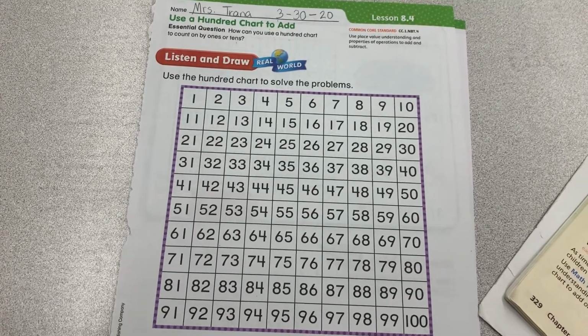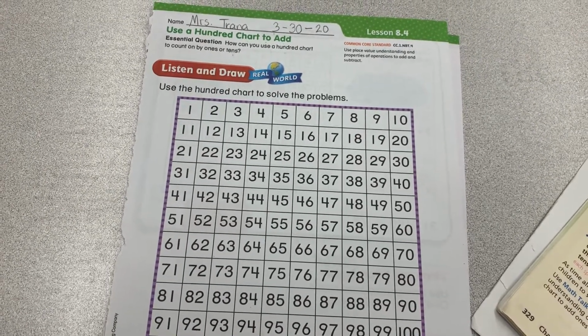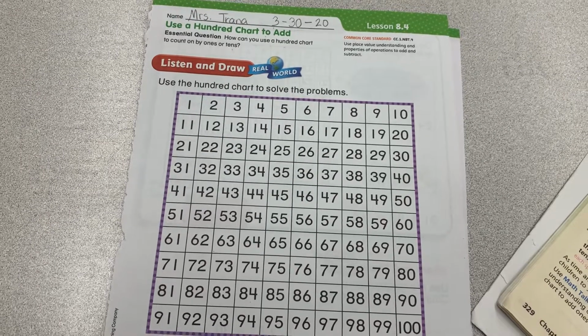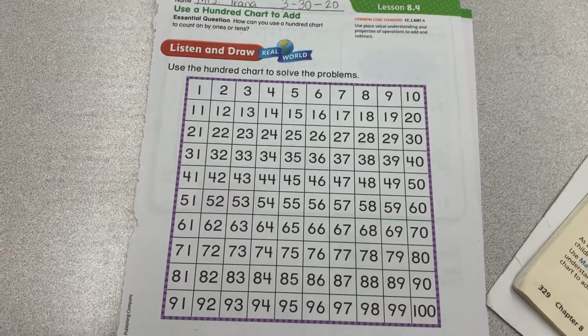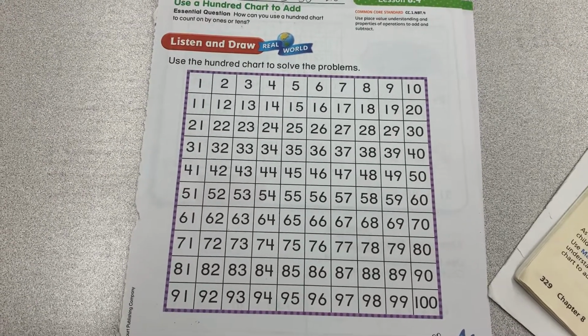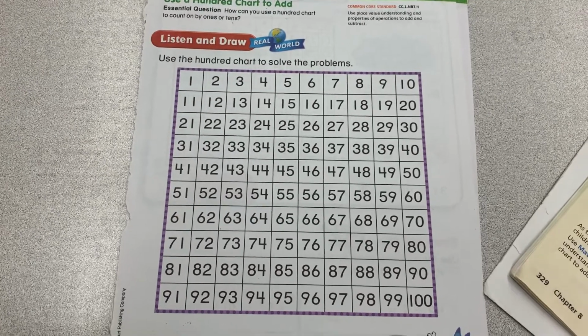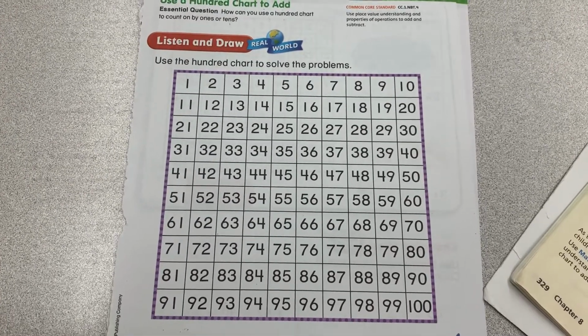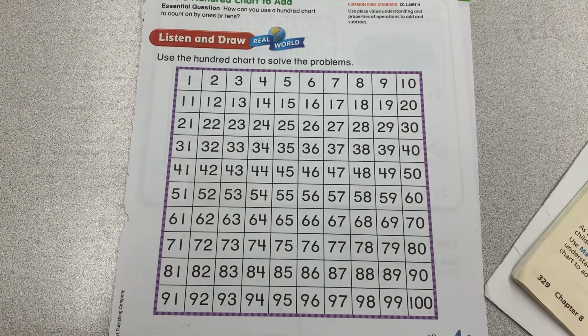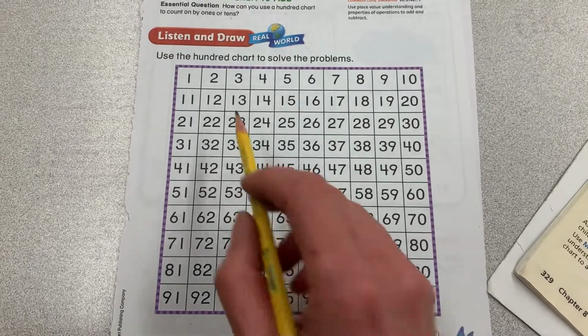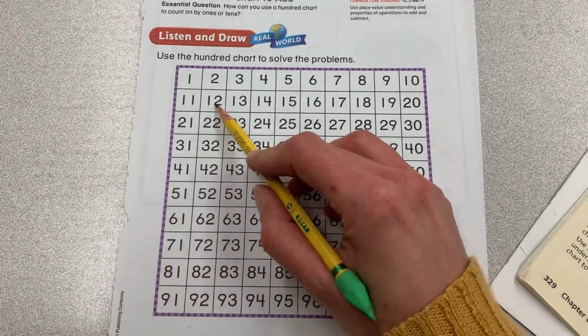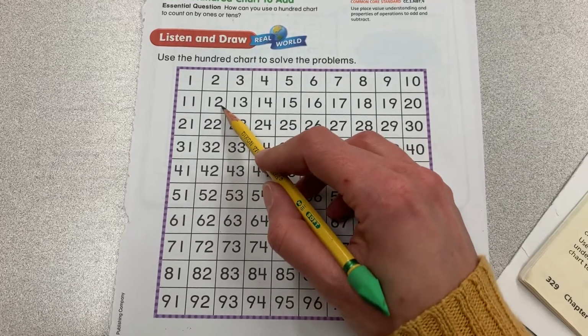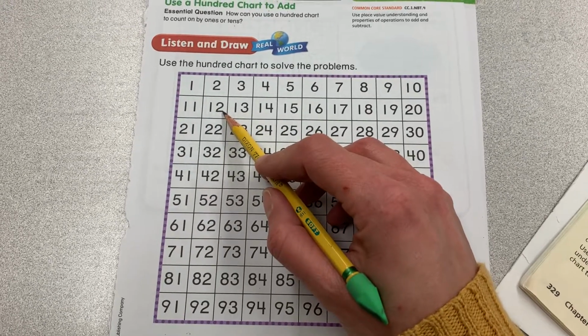Alice picks 12 flowers. Then she picks 4 more flowers. How many flowers does Alice pick? All right, let's go back. Alice picks 12 flowers. Can you find the number 12 on the hundreds chart? There it is, 12. Did you find it, friends? Then she picks 4 more.